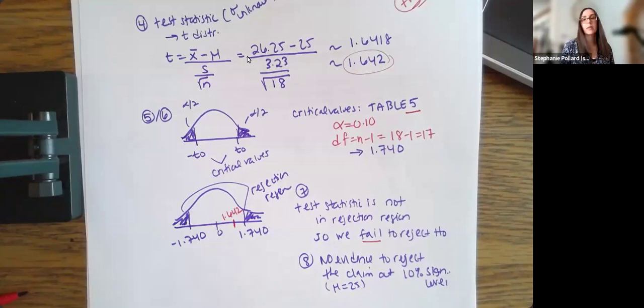So I hope these two examples helped a little bit more just to clarify some of the differences in the steps. There's a lot of similarities, right? Steps 1 through 3 for hypothesis testing for means with a single sample like this is all the same. Step 4 is the test statistic, and you just have to be careful, are you using Z's or T's? But otherwise, it's a very similar formula. And then the big thing is the p-value versus critical value method.